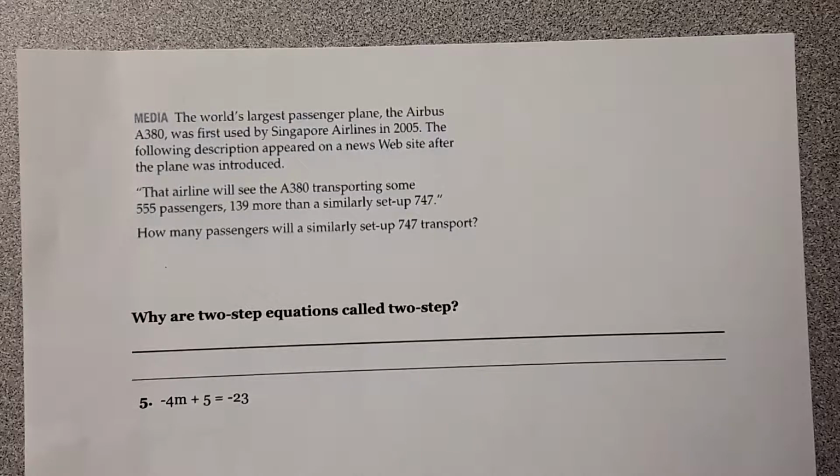The following description appeared on a news website after the plane was introduced. That airline will see the A380 transporting some 555 passengers, 139 more than a similar setup 747. How many passengers will a similarly setup 747 transport?